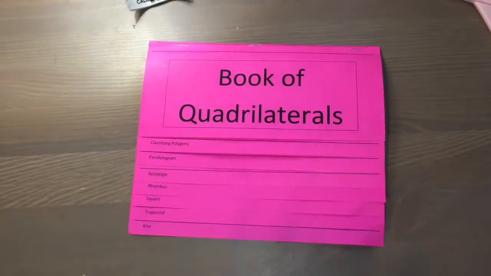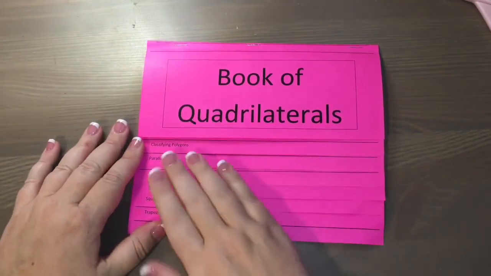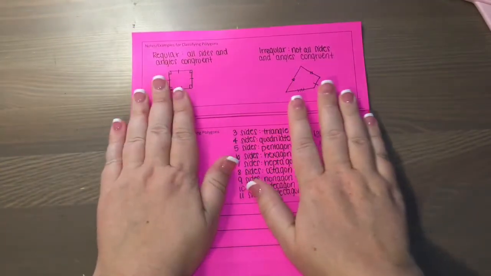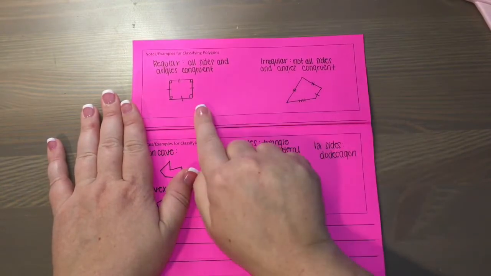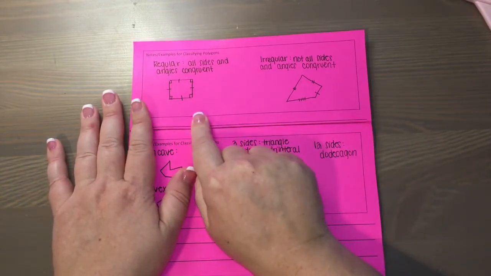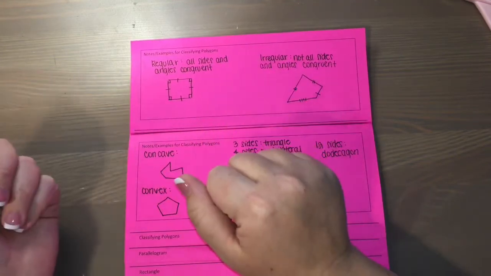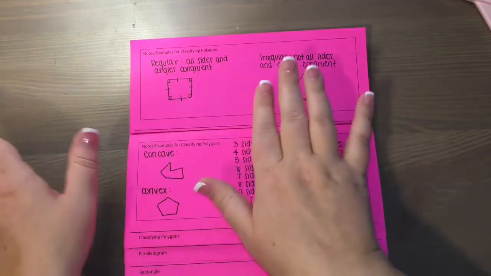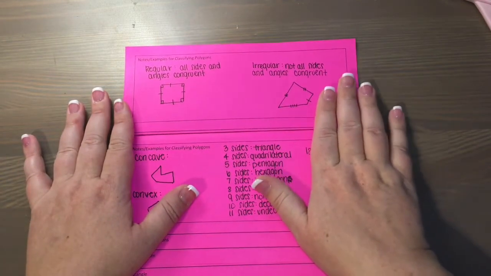Okay, now that we've gotten our book of quadrilaterals all set up, we are ready to go through and fill it out. The first flap that we're going to go through, the first page, is classifying polygons. There's a couple different ways we can classify polygons. The first is regular and irregular. Regular polygons: all sides and angles are congruent. So that's like a square. We can have regular triangles, that would be an equilateral triangle, or regular pentagons or hexagons or anything like that. Irregular: not all of the sides and angles are congruent.